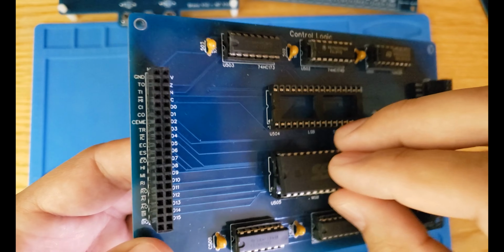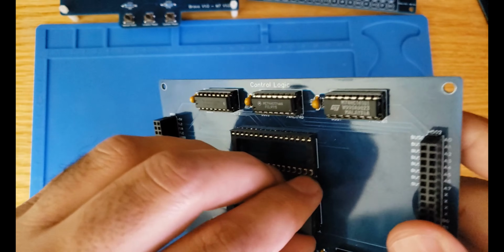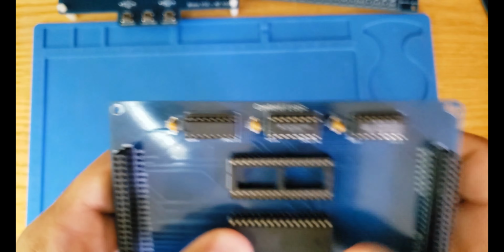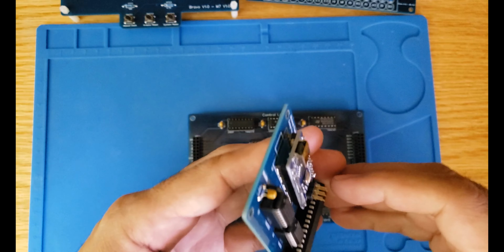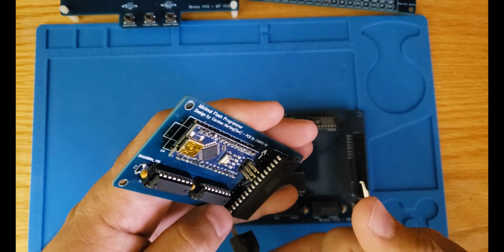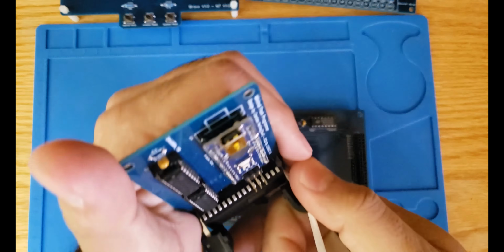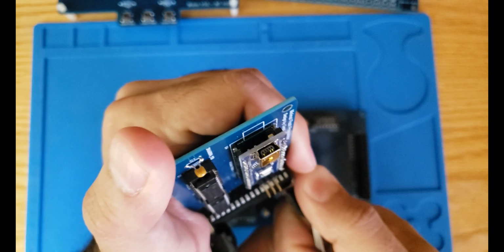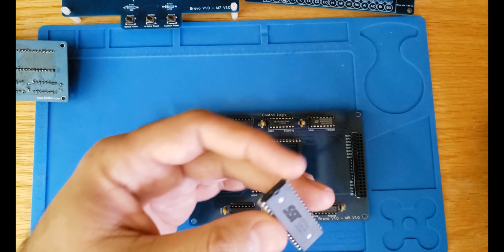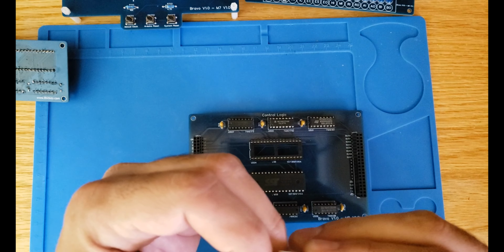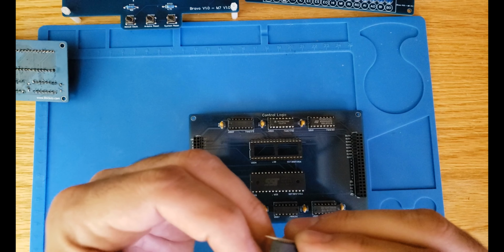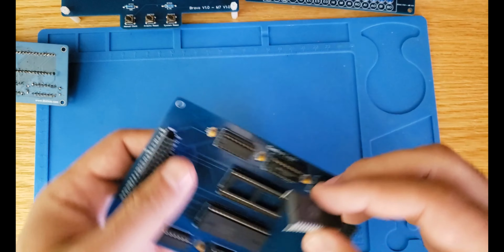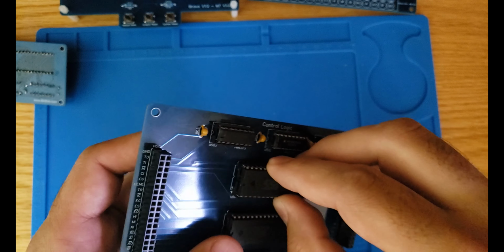So this is going to go to the MSB socket. And of course the other one, I'm going to be a little bit careful here with those chip pins. This one is actually an LSB chip.